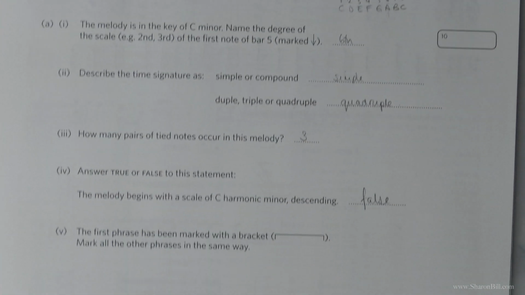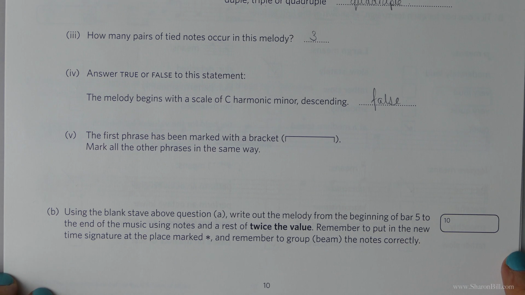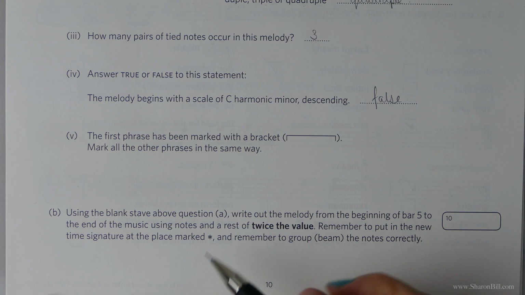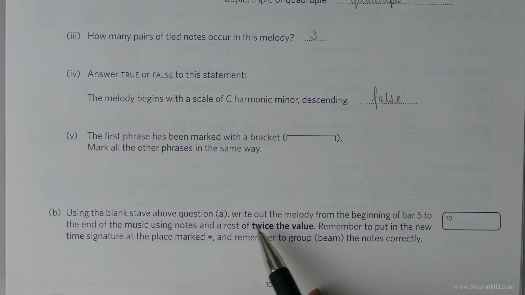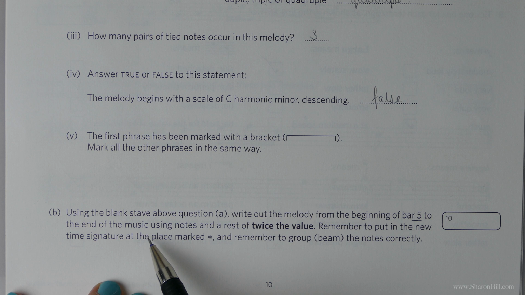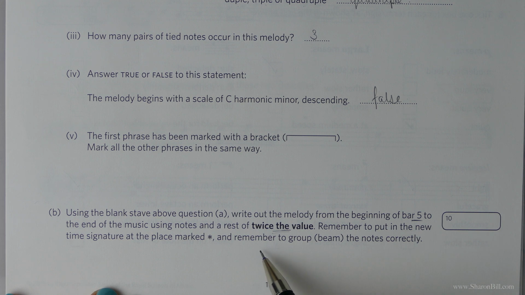And now we have this last little section to do. We get 10 marks for this, so give it your full attention here. We're asked to write out the melody from the beginning of bar 5. Be careful here, it's not from the beginning of the melody, but from the beginning of bar 5 to the end. And we've got to make everything twice the value. We've got to change the time signature as well to reflect that. And then we're going to have to change the way that we beam things to reflect this new time signature.